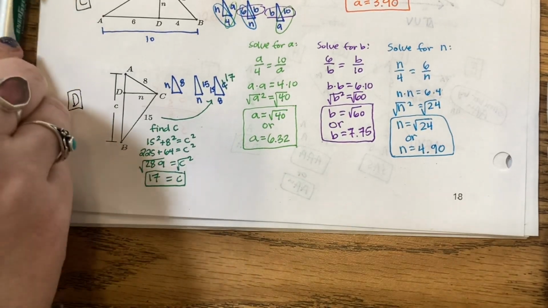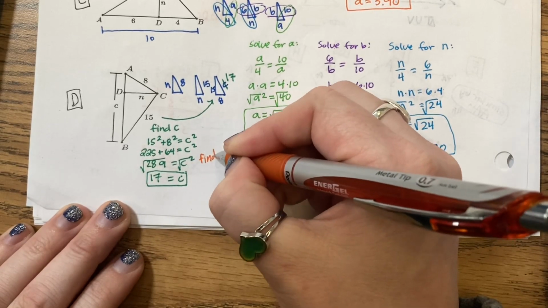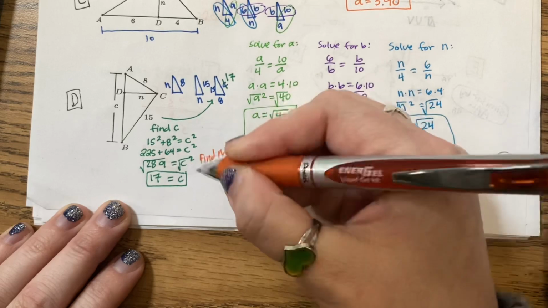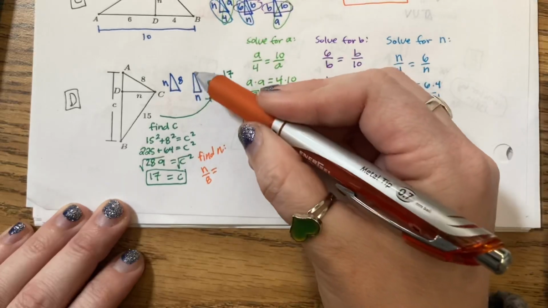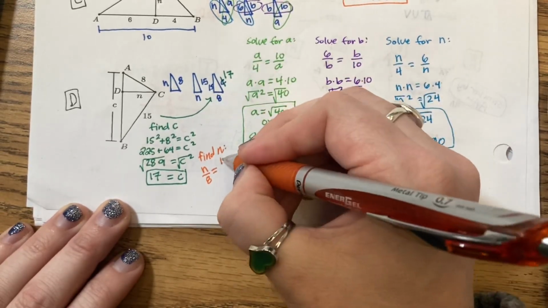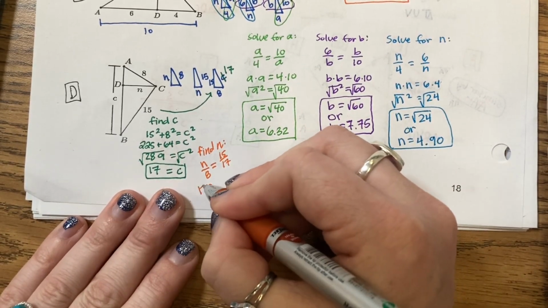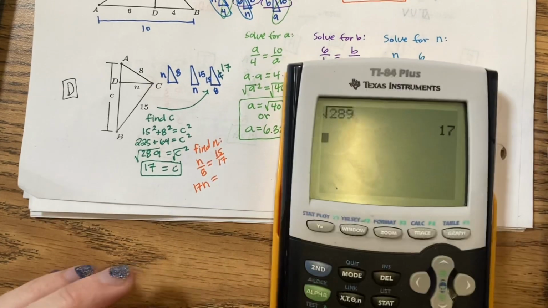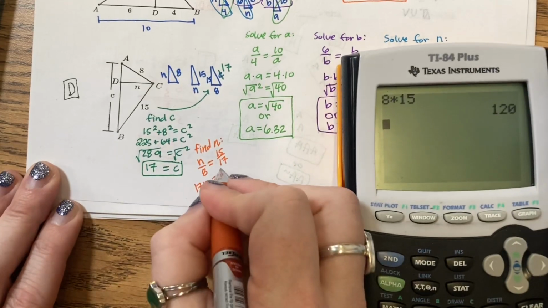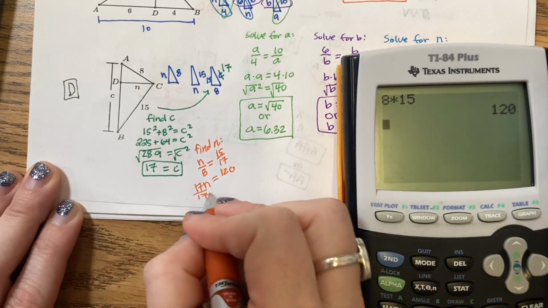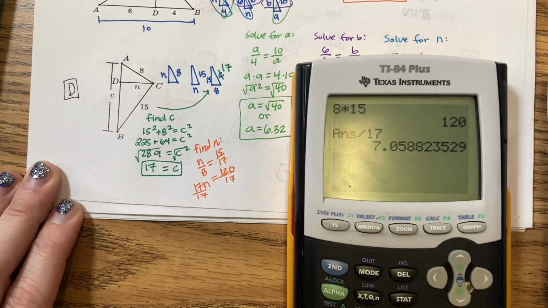So when I solve for n, I would have to do n over 8 equals, I can't use this one, so I'd have to do 15 over 17. Cross multiply, 17n equals 8 times 15, 120. Divide by the 17, 7.06.